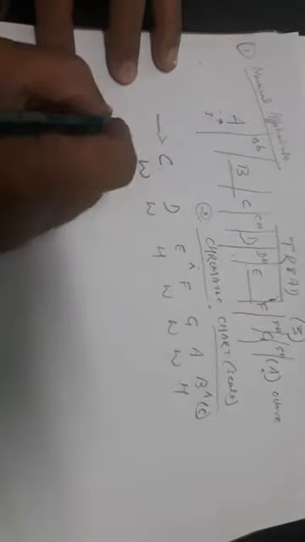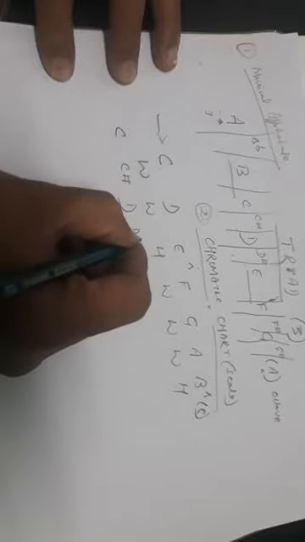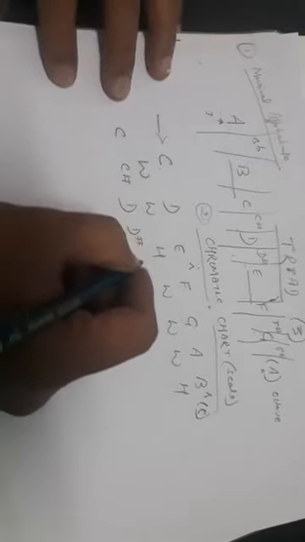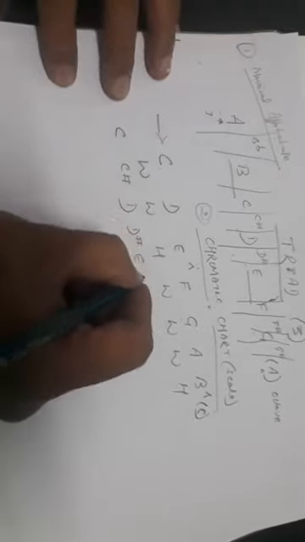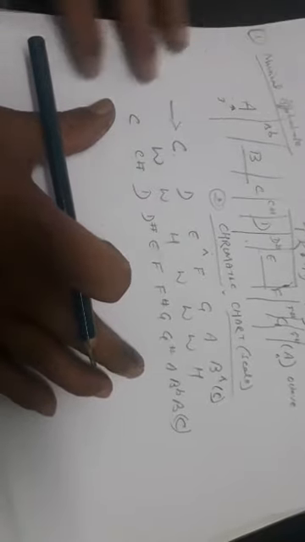Suppose I just write like this: C, C sharp, D, D sharp. Likewise, like your musical alphabet, E and F, then F sharp, and G and G sharp, then A, then B flat, then B, then C. Okay, so if I take this option, I think it also helps us to understand very easily.